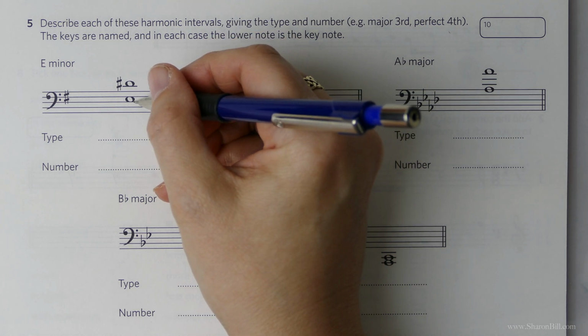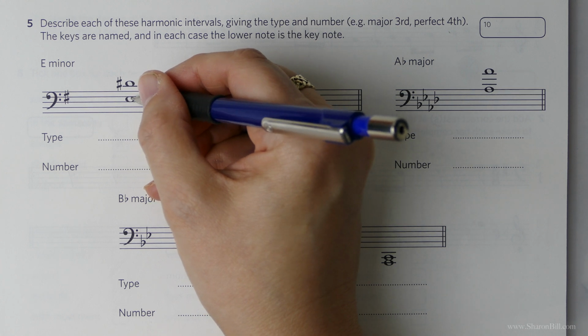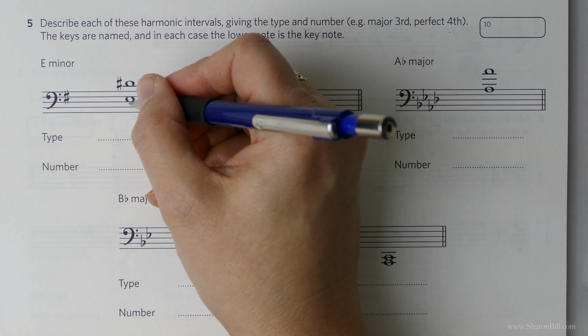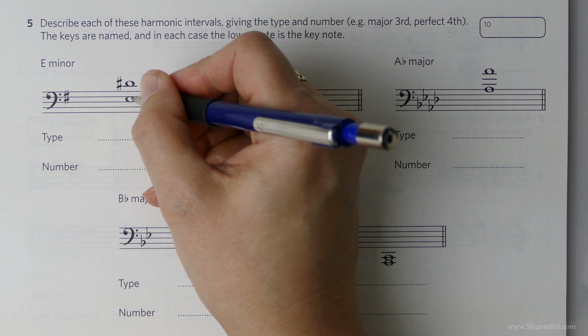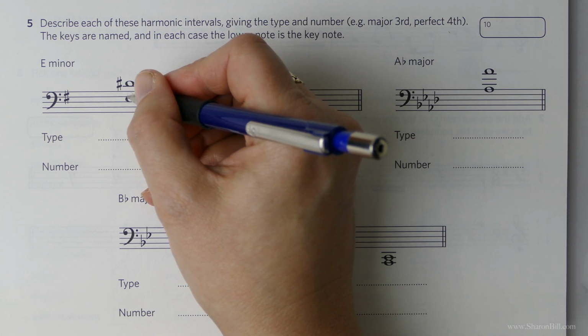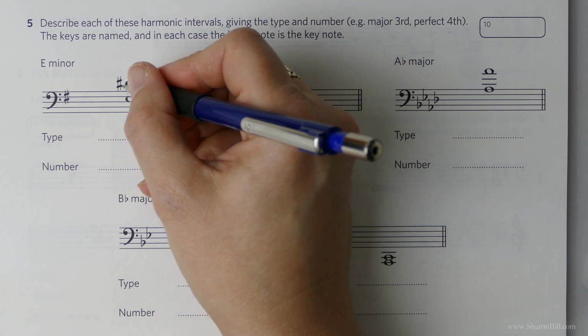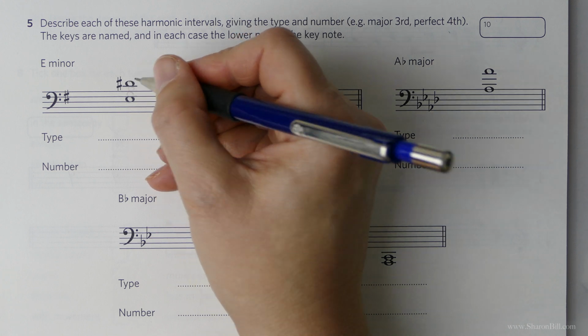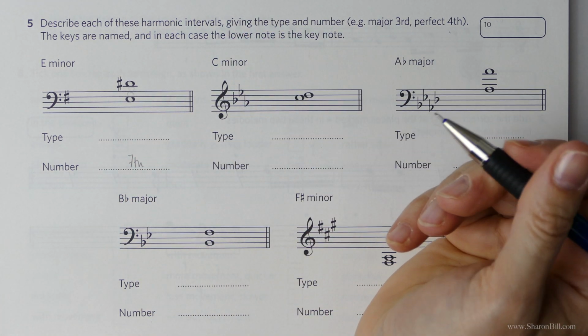So the first job is to get the number of the interval. Here, the only way you can go wrong is if you forget to count this given first note as 1. So 1, 2, 3, counting space, line, space, and so on. 1, 2, 3, 4, 5 is the space, 6 is the line, 7 is the space. So we know it's a seventh of some sort or other.